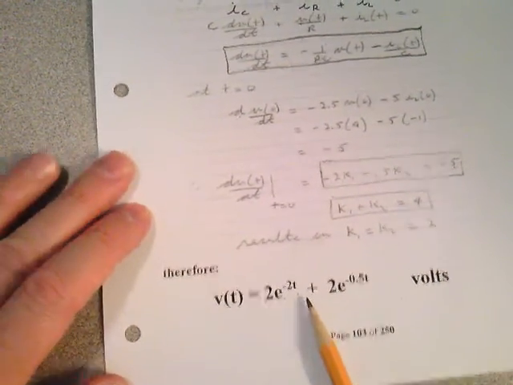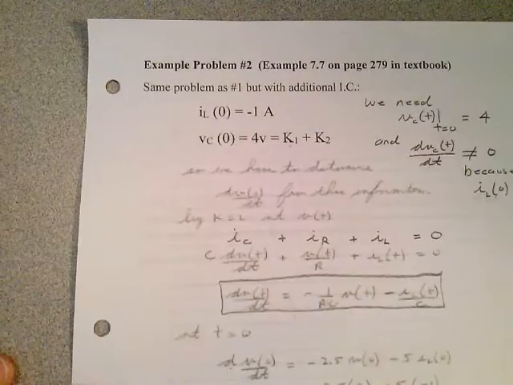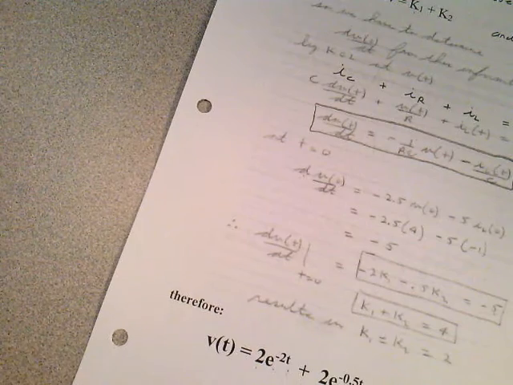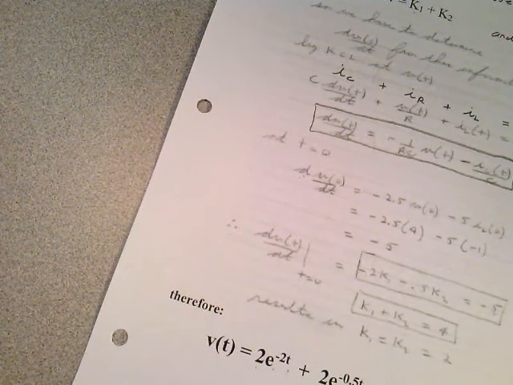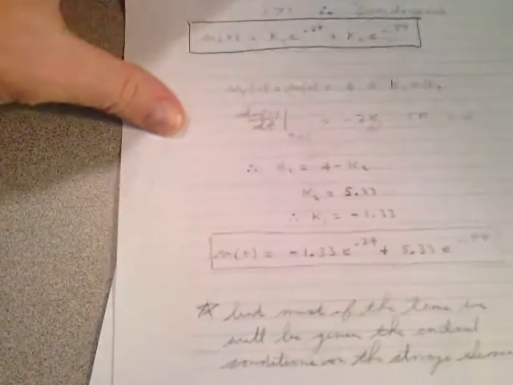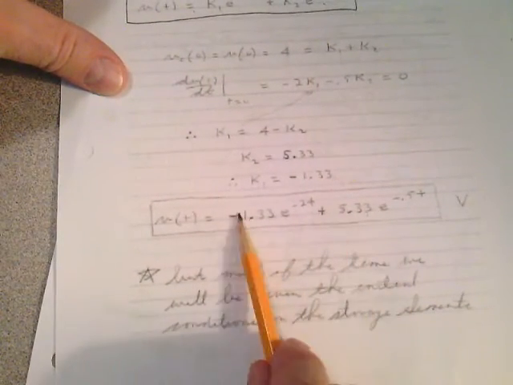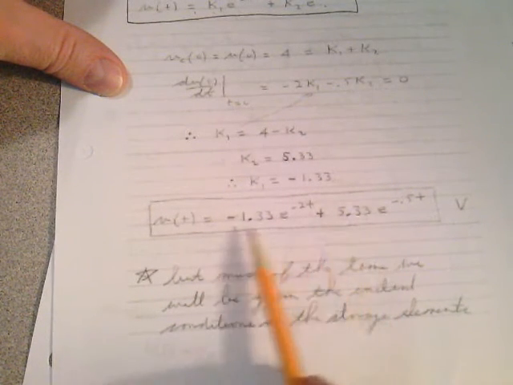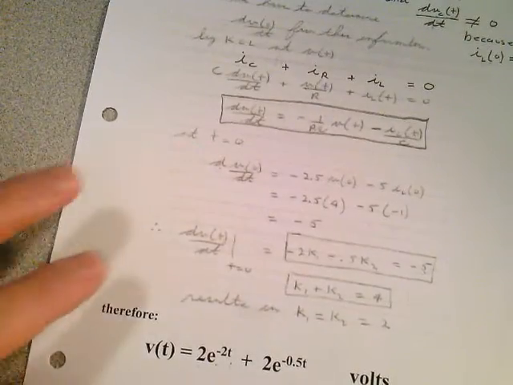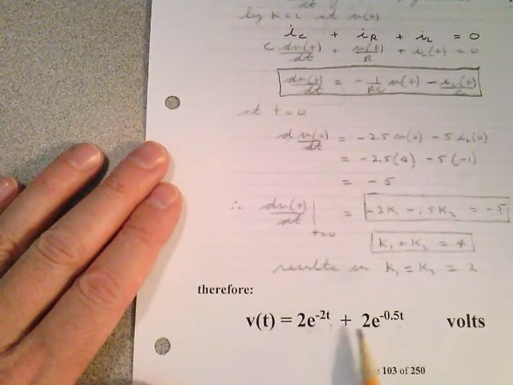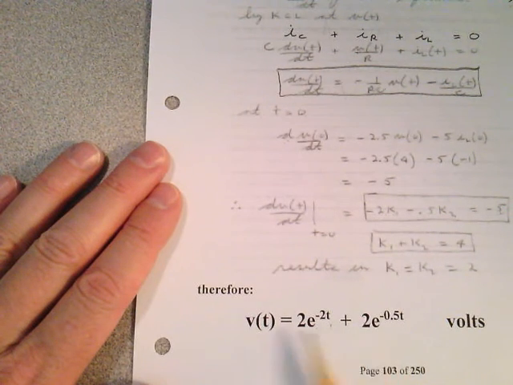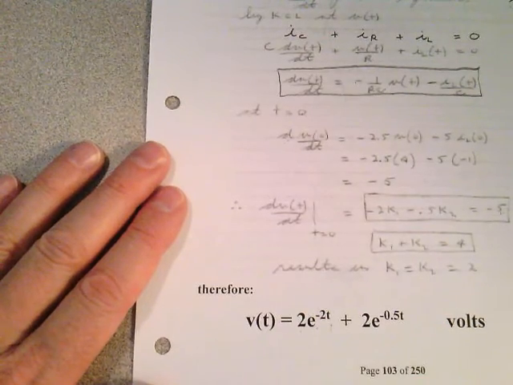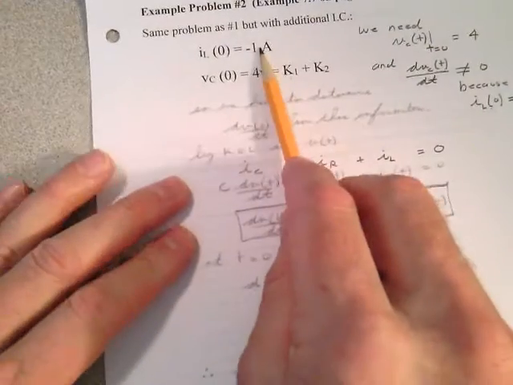That is the solution to problem number 2 whenever we have these initial conditions, and the solution we had to problem number 1 looks like this. Notice at t equals 0, this gives you 4 volts, and it should. But what happens after that is completely different, because up here we had initial current in the inductor.